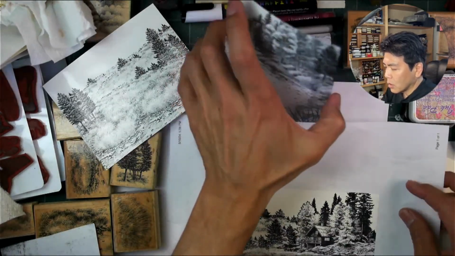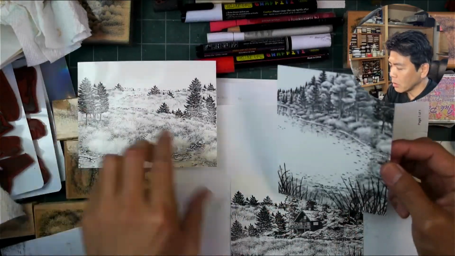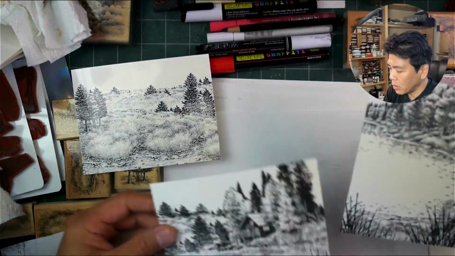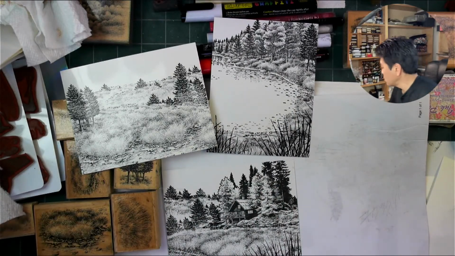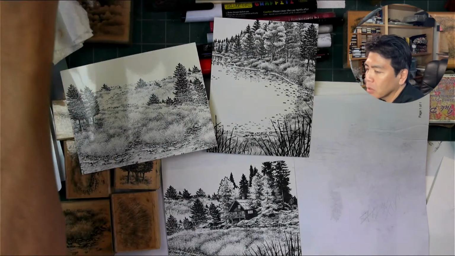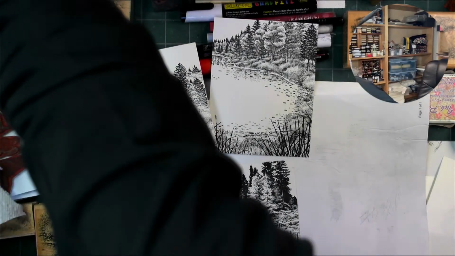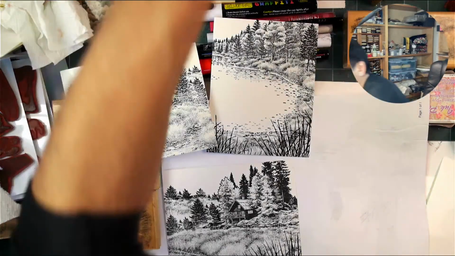Okay, this one's a glossy cardstock right here. These two are semi-gloss right here. I usually do multimedia, but for the sake of this video, let's use some different methodology here.